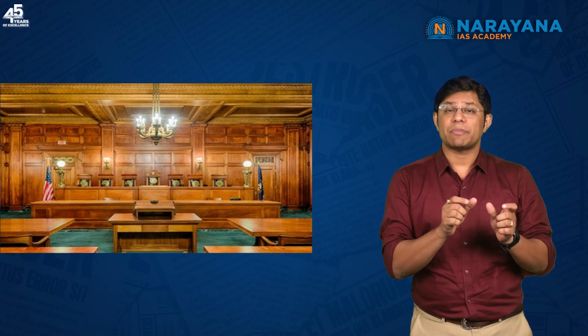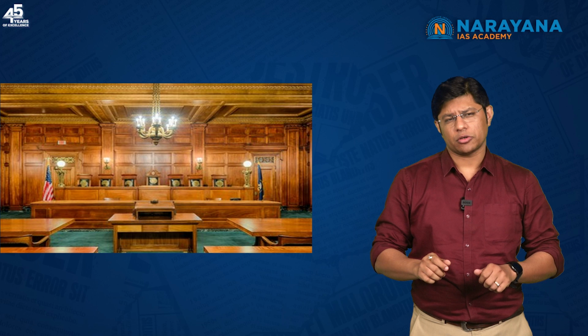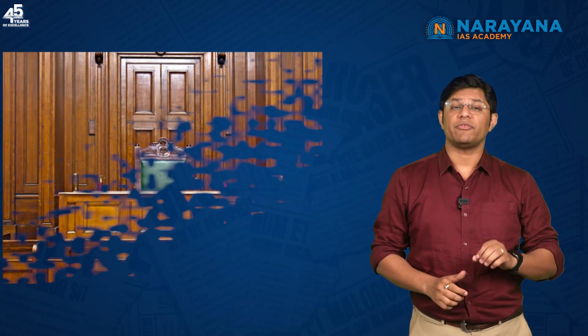Now, a bench refers to a specific division or group of judges who preside over a particular case or set of cases. The composition of a bench can vary depending on the court and the nature of the case being heard. Now, there are some common types of benches in the Indian courts. For example, we have a single bench. Now, this single bench consists of a single judge who hears and decides cases alone. Single benches are typically found in lower courts such as district courts or magistrate courts. Example, a district court judge presiding over a criminal case involving theft.